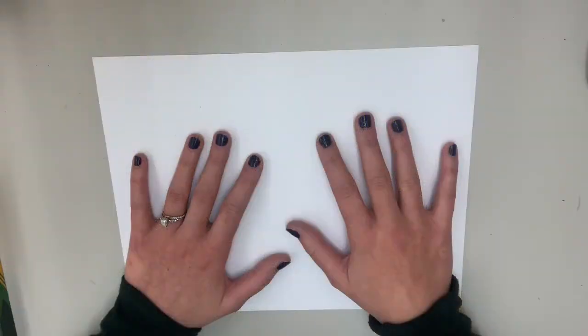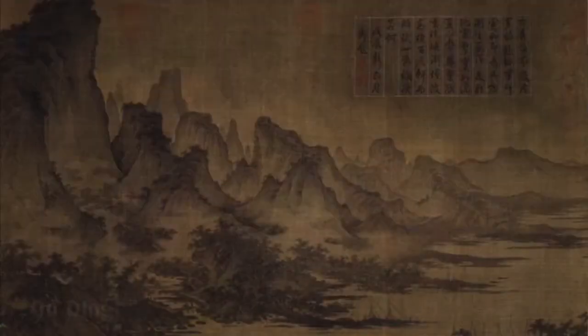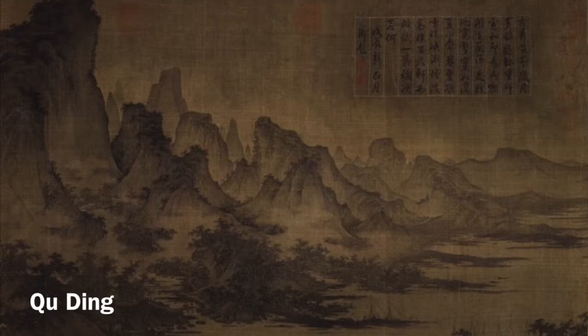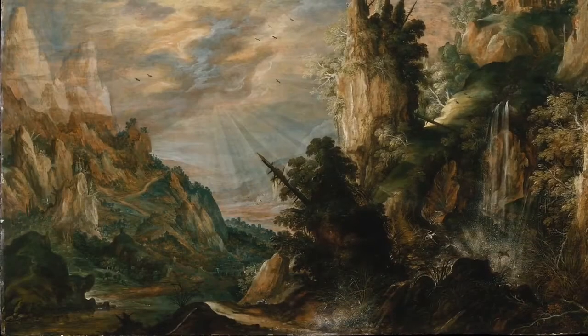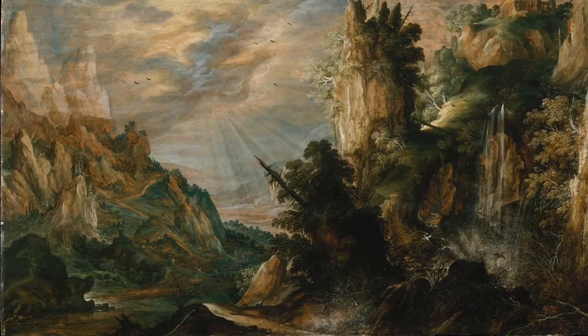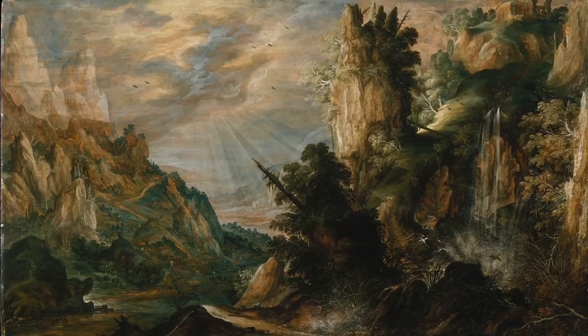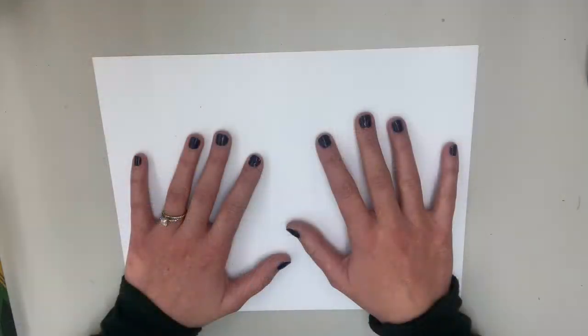Landscape drawings and paintings have been popular in art for a long time. Right now, we're in the 21st century, and it's said that these types of paintings originated back in the 4th century in China. Landscape art didn't even appear in the West until the 16th century. So we're going to continue this wonderful tradition today with our own drawing.